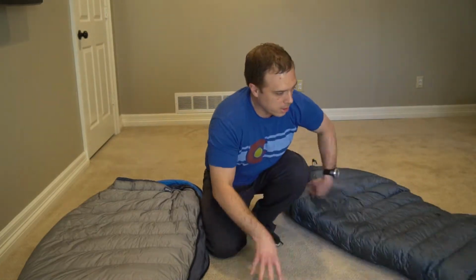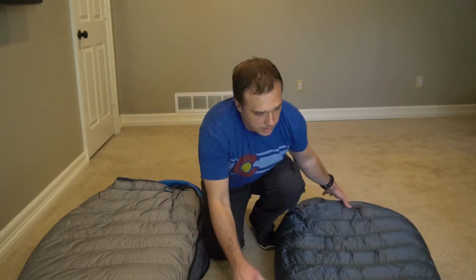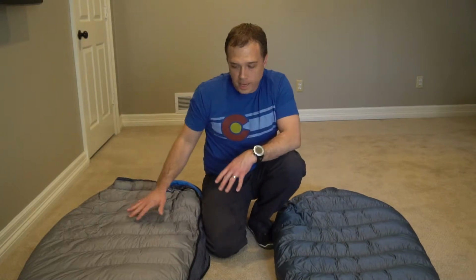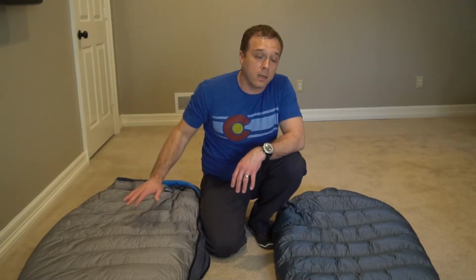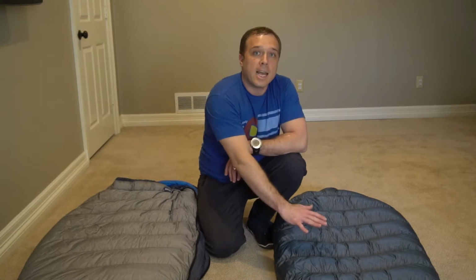All right, so there you go. A featureless sleeping bag here, a quilt, versus a full bag here. The Swift Ultralight 20 comes in at 30 ounces on my scale, versus the Katabatic 30-degree bag. Now, it's a lighter bag, though a colder sleeping bag. It comes in at 18 ounces on my scale, so 12 ounces different.